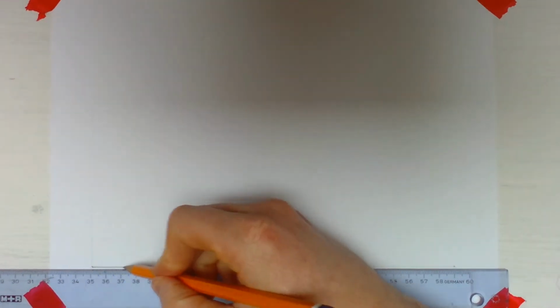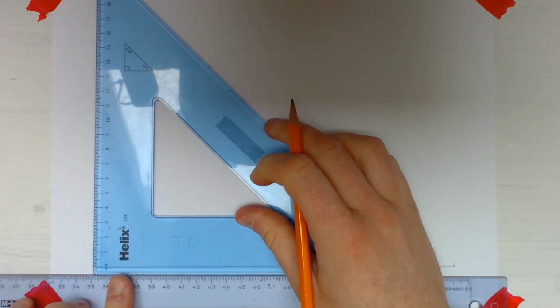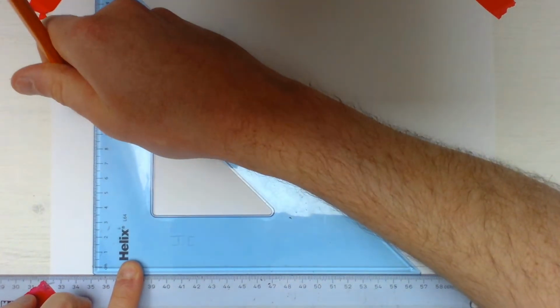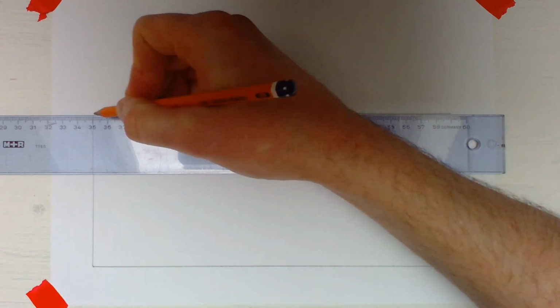So to start off with, I draw a baseline that is 240, and I draw a height line which is 105, and I complete a rectangle for that.